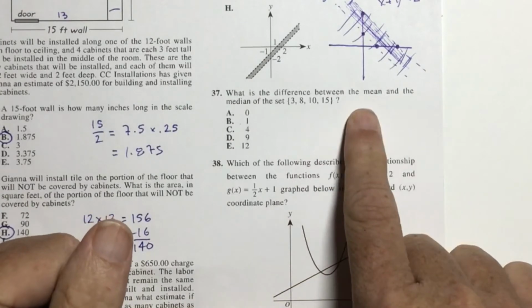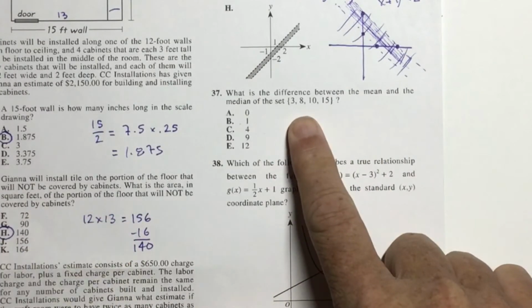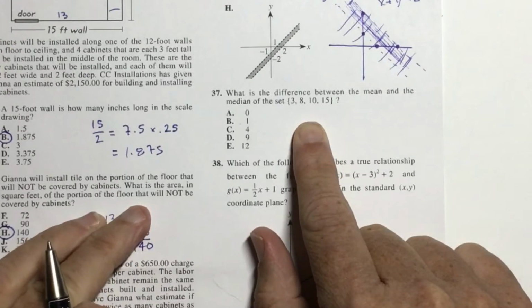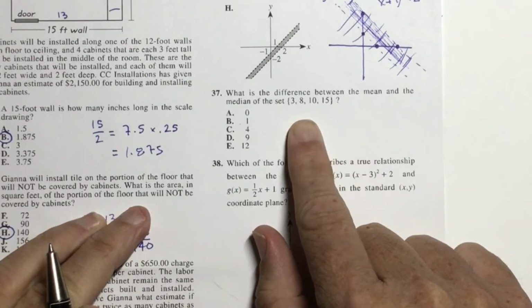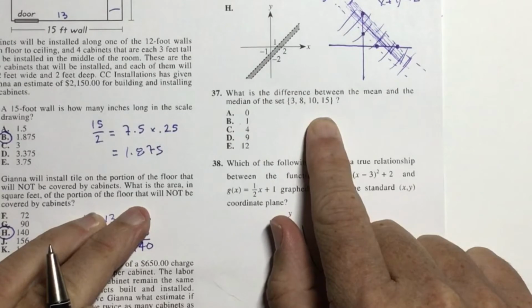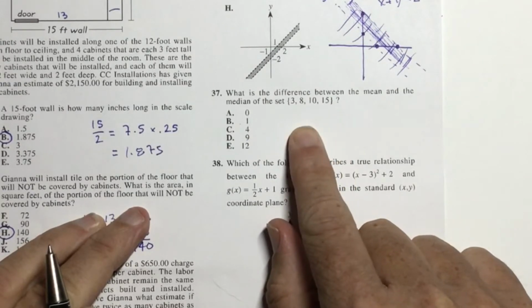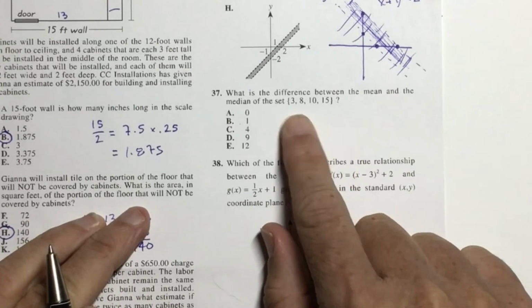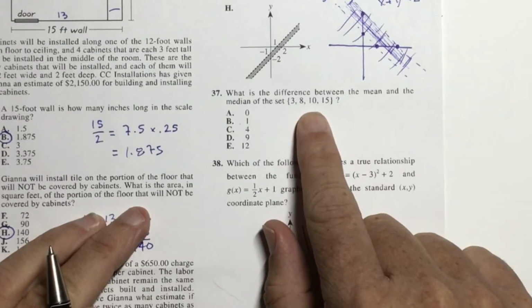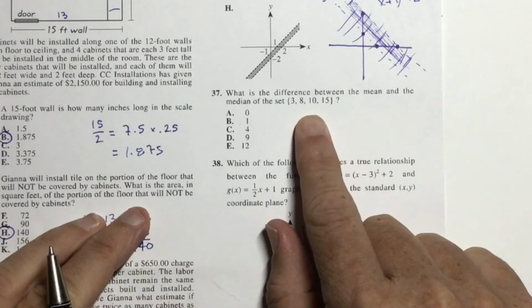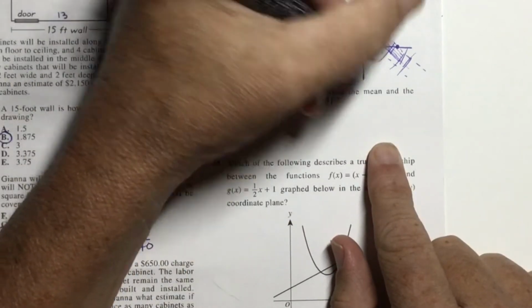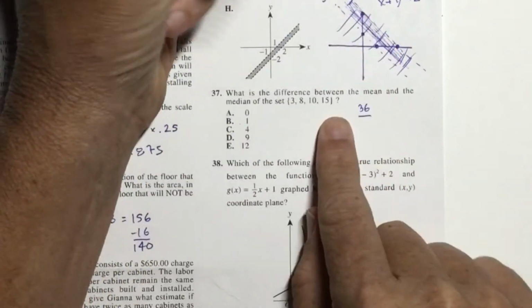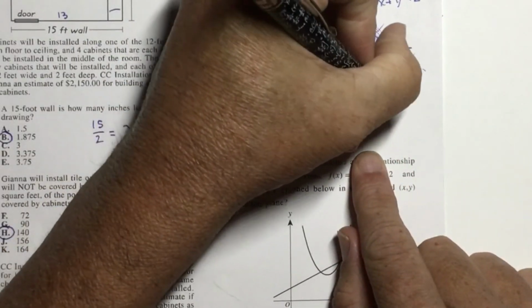What is the difference between the mean and the median of the set 3, 8, 10, 15? Well, let's do the mean first, which is where we add up the values and divide by the number of values. So 3, 8, 10, 15 is going to be 11, 21, 36. So the mean is 36 divided by 4, which is 9.